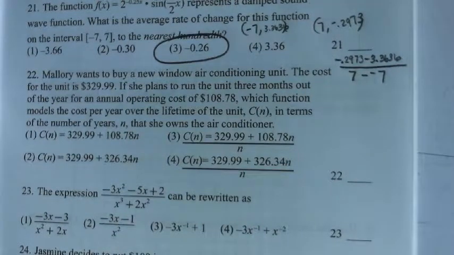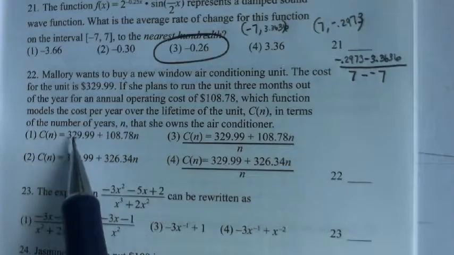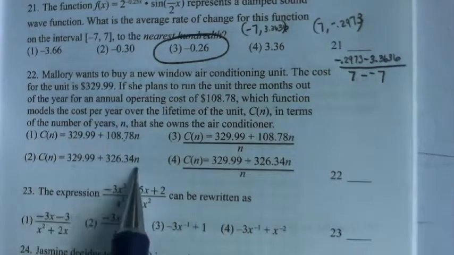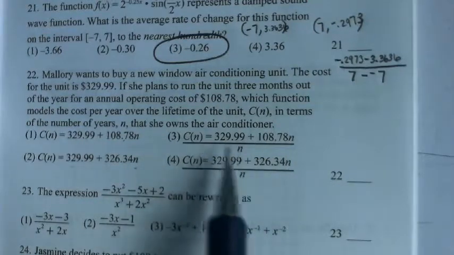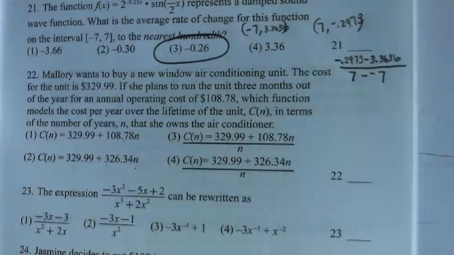So if she just has the thing and runs it for 0 years, what should the overall cost to her be? She buys it and hasn't yet run it. What's the overall cost to her? $329.99. So when n is 0, we should get $329.99, which this one does. This one does. This one's actually tricky to think about the 0th year because you'd be dividing by 0, so I guess that doesn't allow us to get rid of anything.